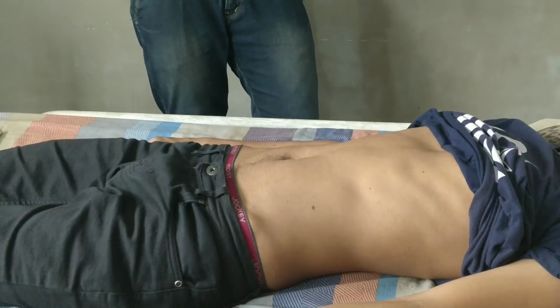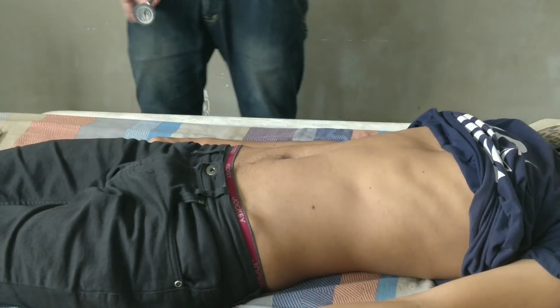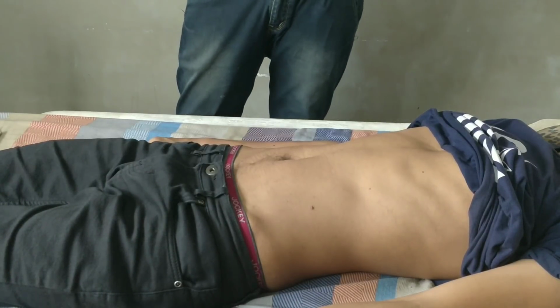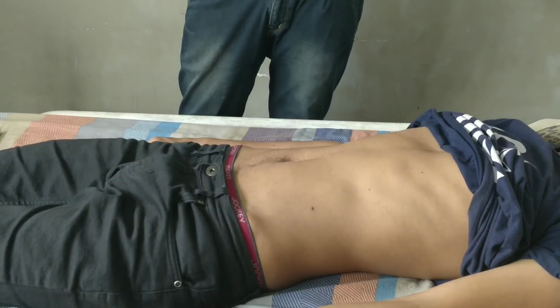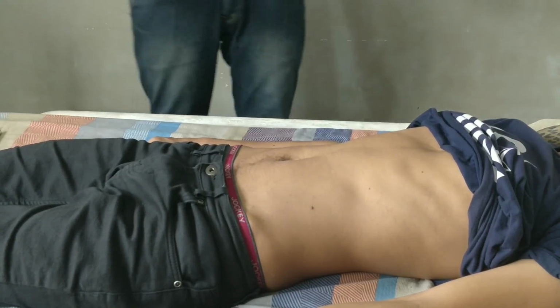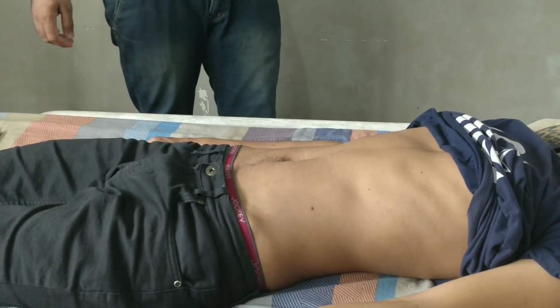Okay, so why do we auscultate the aorta and arteries? We try to hear any abnormal sound like bruits. So what is a bruit? Bruits are abnormal sounds of the blood flow. Okay, so we are done with the auscultation. Now we come to the percussion.